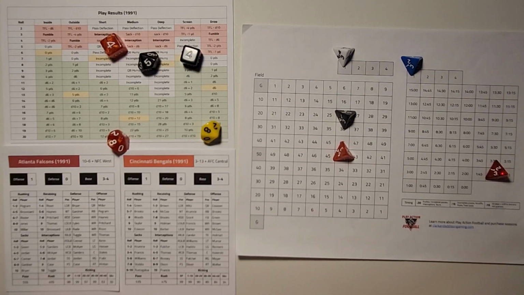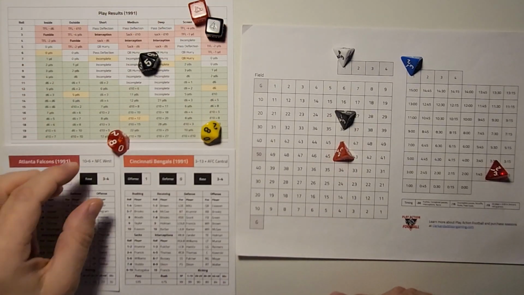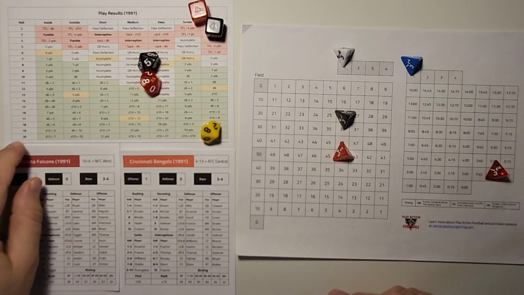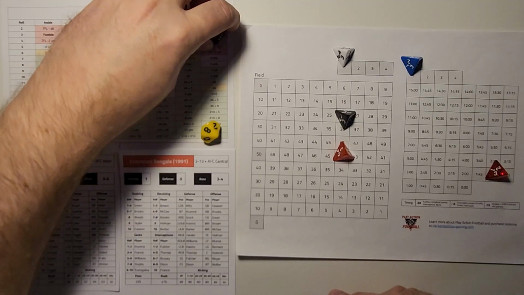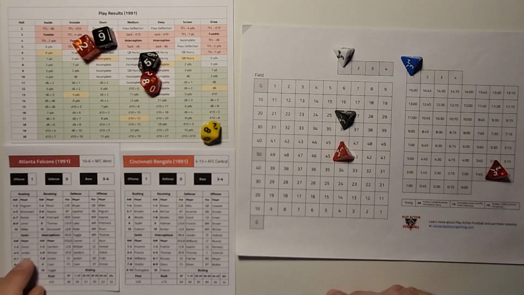This is an inside run against a base defense. So that's a +1, and that's going to give them a +2 advantage overall. 13 plus 2 is 15 on the inside run, is D6 plus D6. And so that's going to be good for 8 yards, and that goes to Jones.